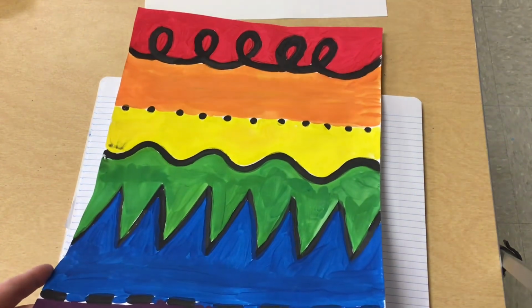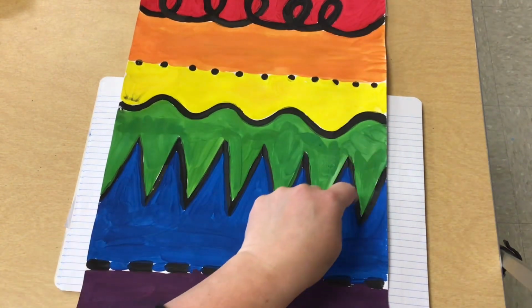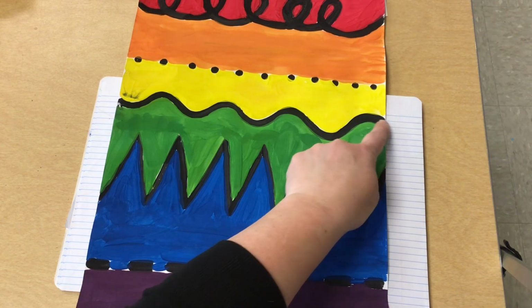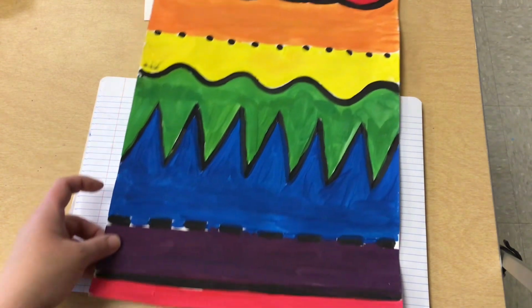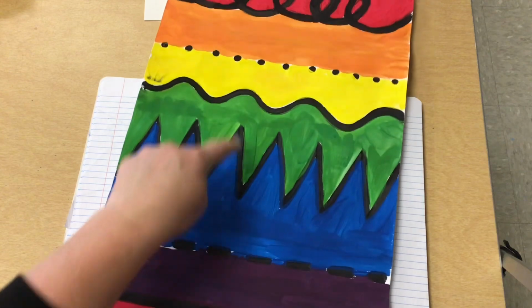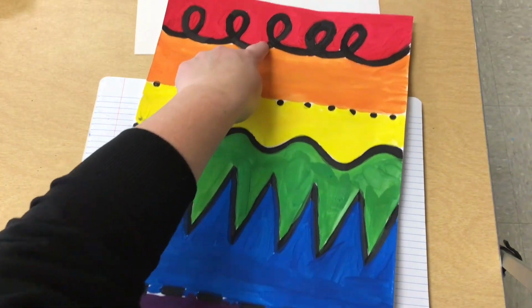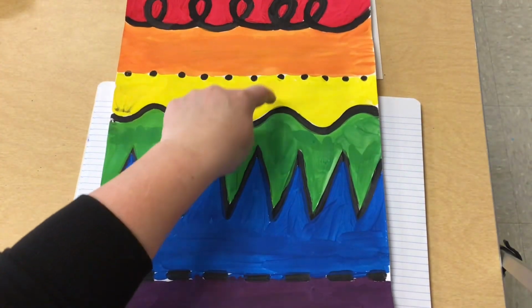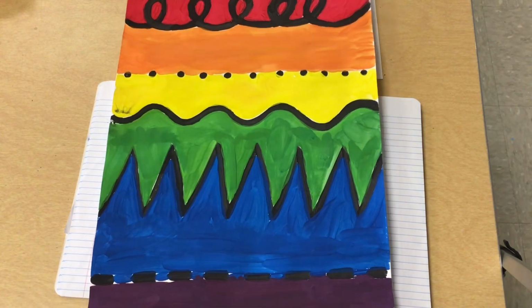So this is the project that we are going to be thinking about today. Notice how there are black lines that start on one edge and go all the way across. Notice how each line is a little bit different. And notice how the background is painted using rainbow order.